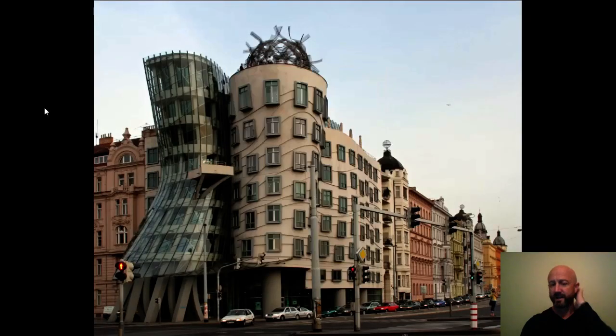So let's look at another example of something that is not symmetrical at all, but is in various ways kind of unified, brought together. And that's a great example. This is a Frank Gehry and Vlado Milunić building known as the Rasin Building, or frankly, better known as Fred and Ginger, for Fred Astaire and Ginger Rogers. These famous old school dancers, because it looks kind of like dancers.